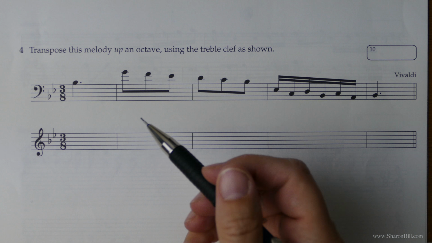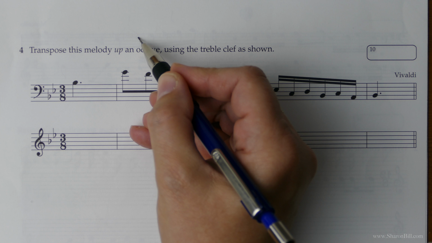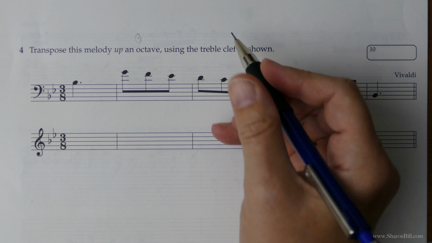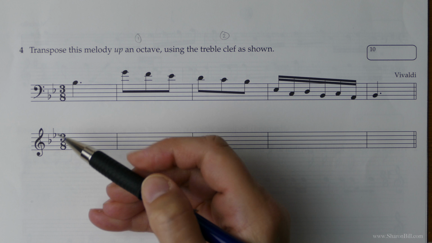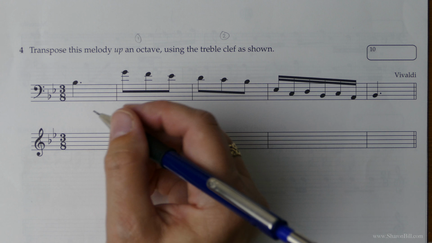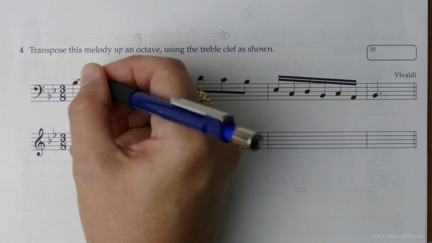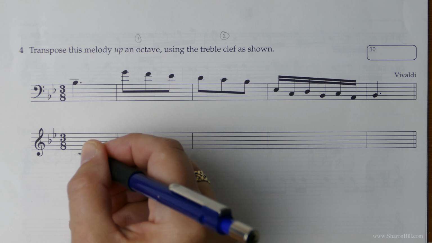So in question 4, we're asked to transpose the melody up an octave, so we've got to change the pitch up an octave, and we've also got to change the clef from bass to treble. So the best thing to do is to think about middle C as an anchor point. So here's middle C in the bass, here's middle C in the treble.